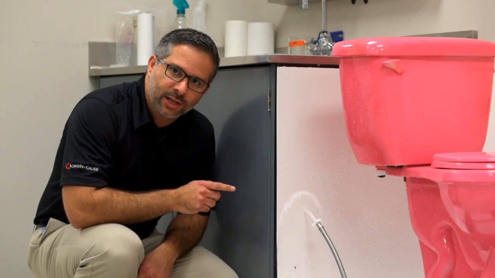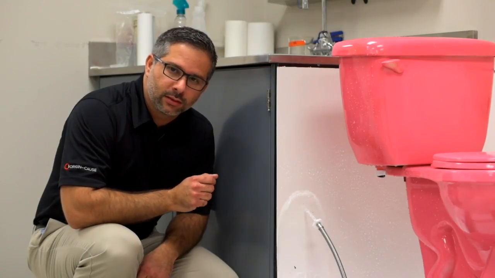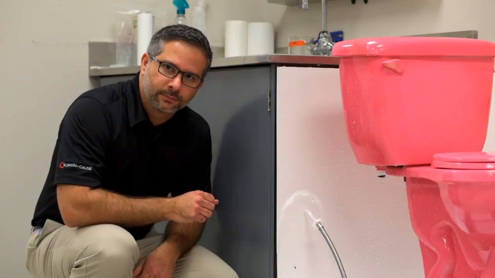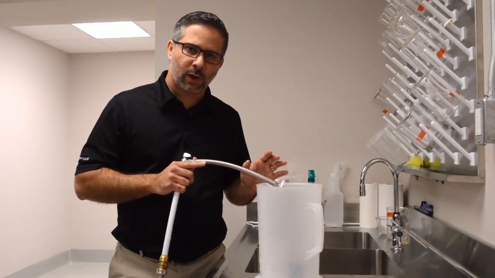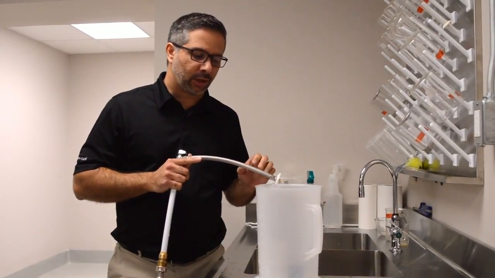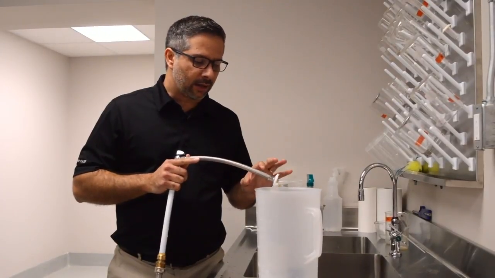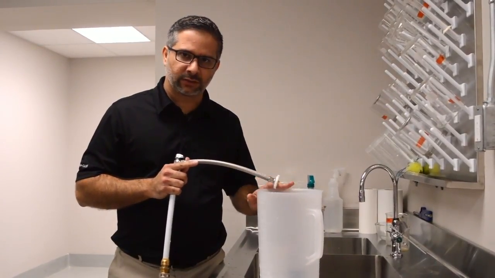Look at how much water is coming out of this hose. It's actually quite a lot. Let's go and measure how much it is. So I want to measure how much water is actually coming out of this hose, because it's a tremendous amount. Let's see how much time it takes for it to fill this 5-liter jug.